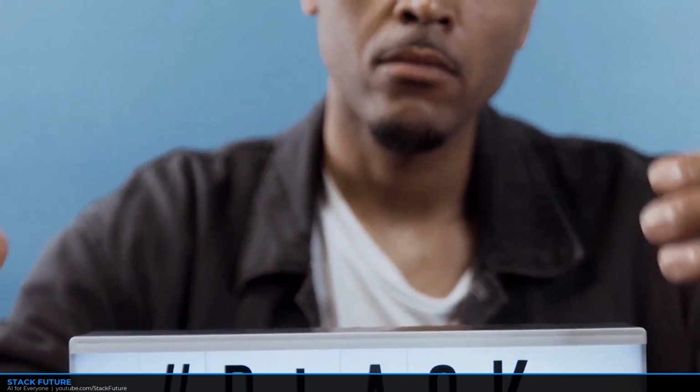Next up, what is RAG and why should you care? Retrieval augmented generation explained clearly without the hype.